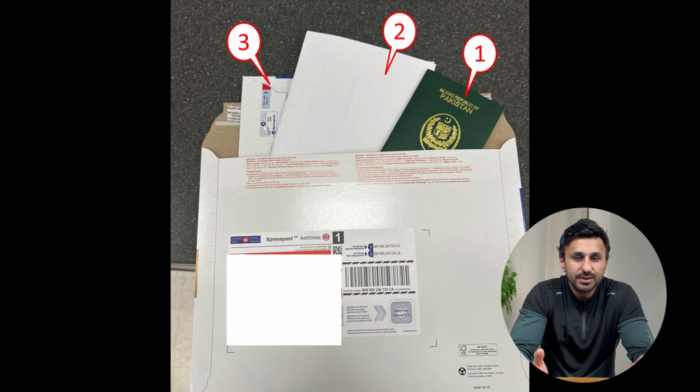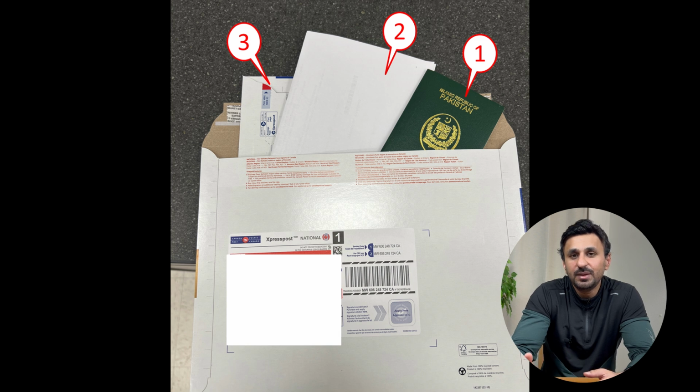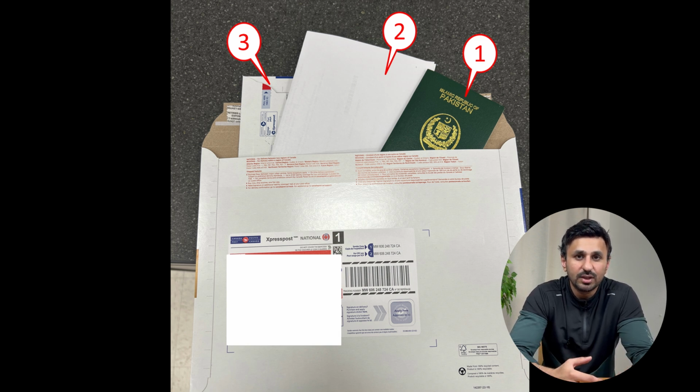No matter what courier service you are using, you need to keep in mind that there will be three items going inside the larger envelope. The first one is your passport, and the second one is the printout of the letter that you received from IRCC, and the third one is the smaller envelope in which the IRCC office will be sending back your passport to you. So these three items will go inside the larger envelope.